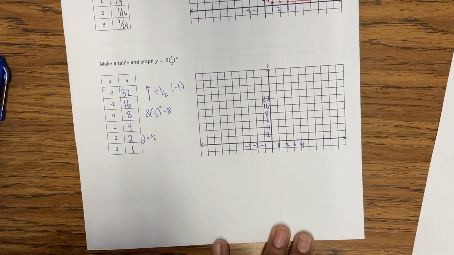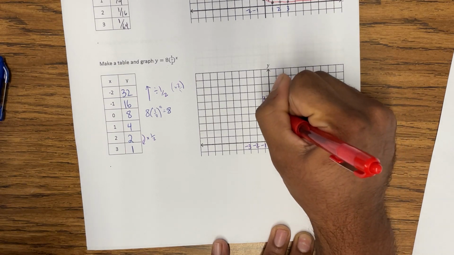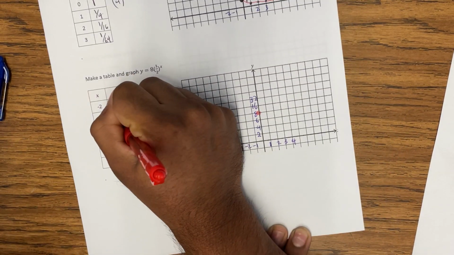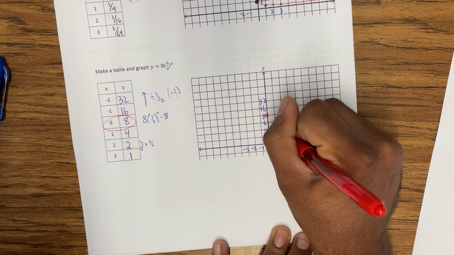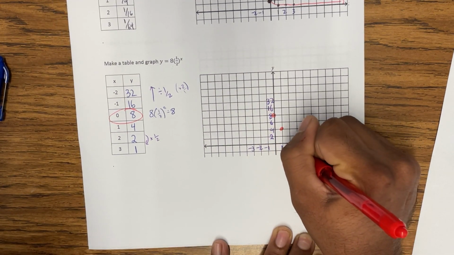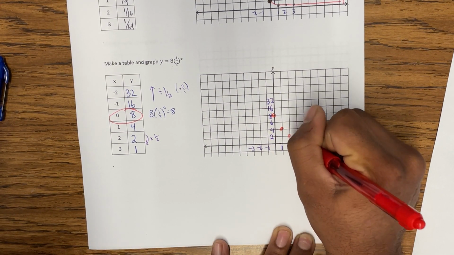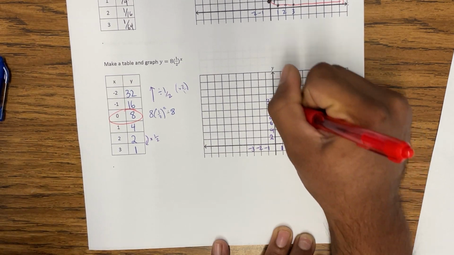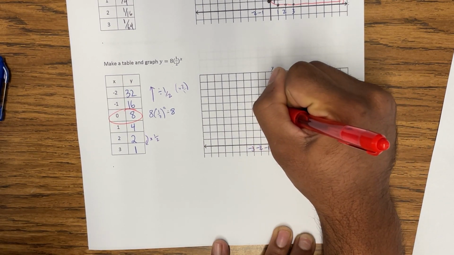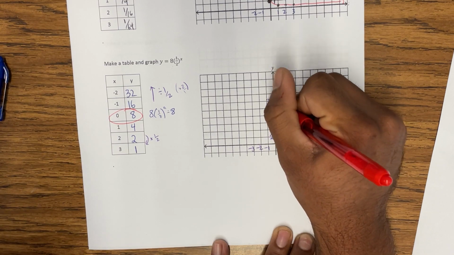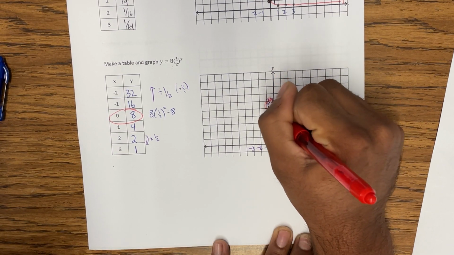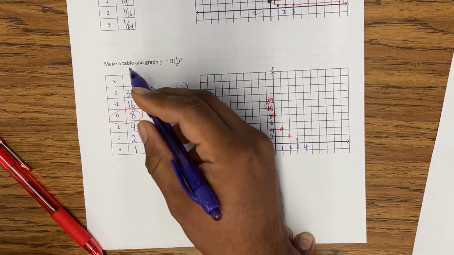So here we go. 0, 8, here's that point right here. So I just plotted that. 1, 4, 2, 2, 3, 1. So that's where that's trailing off. Then -2, and oops, I don't know what I just did here. That was a weird call. If I'm going by 2s, I think I just started looking at these values.